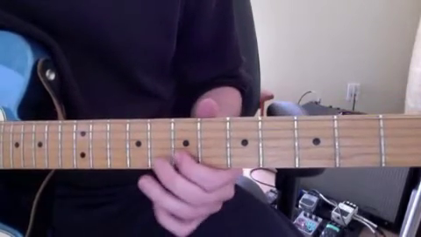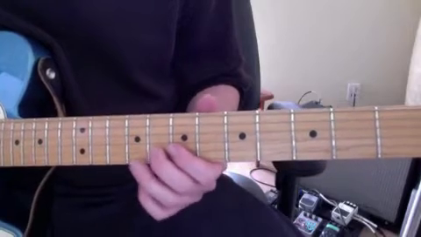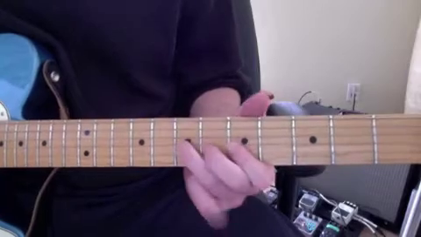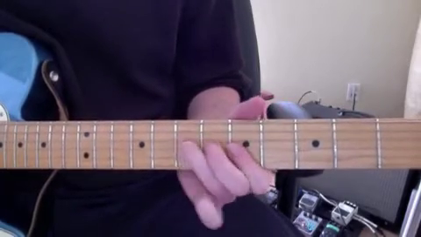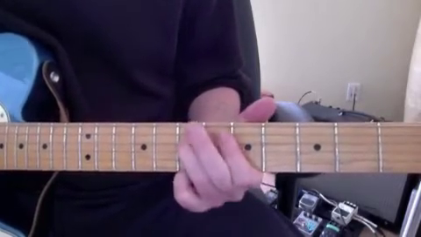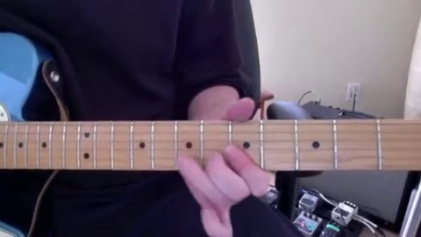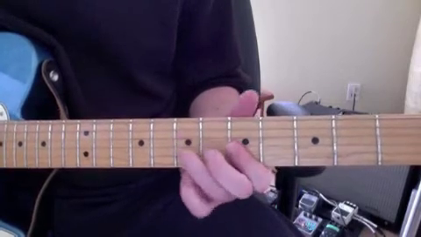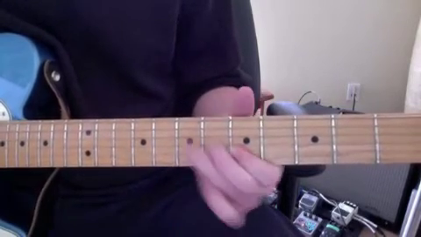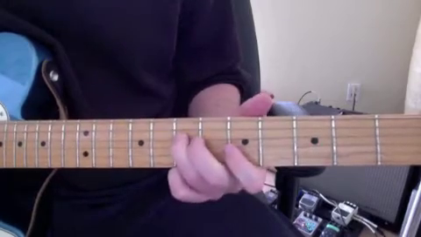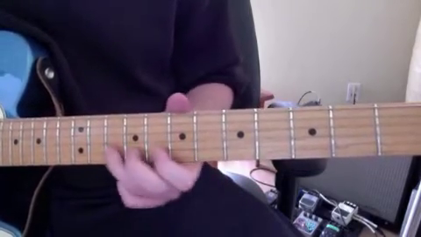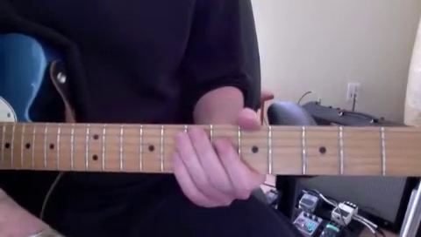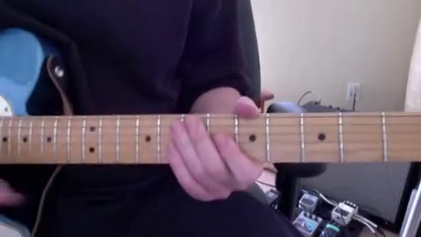That's all using the F sharp. Now here's how it sounds using the F. That doesn't sound right. Here's the F sharp again. Now, why is it sounding better?